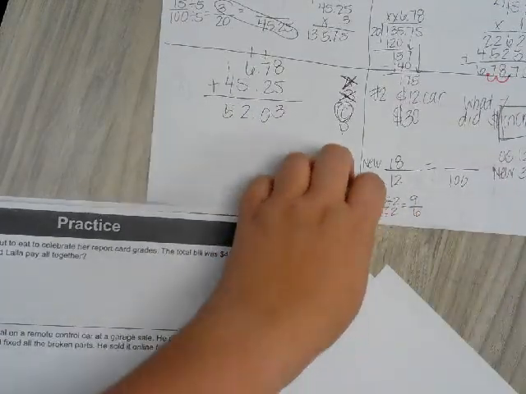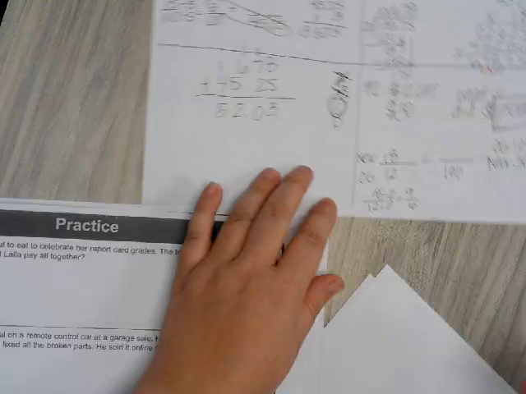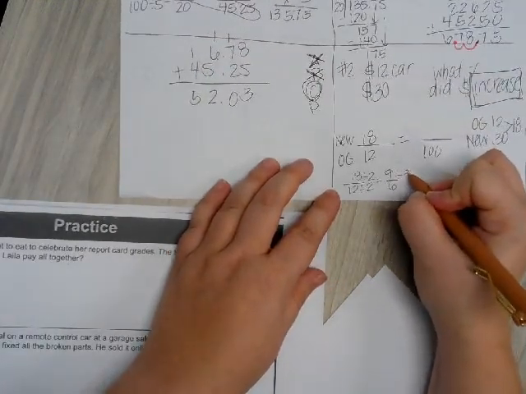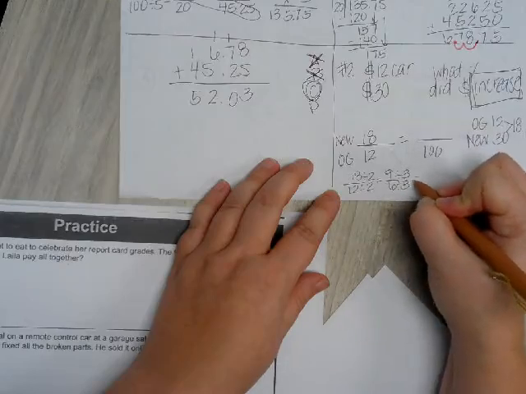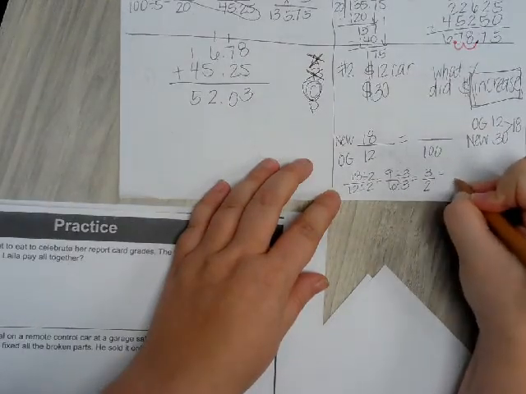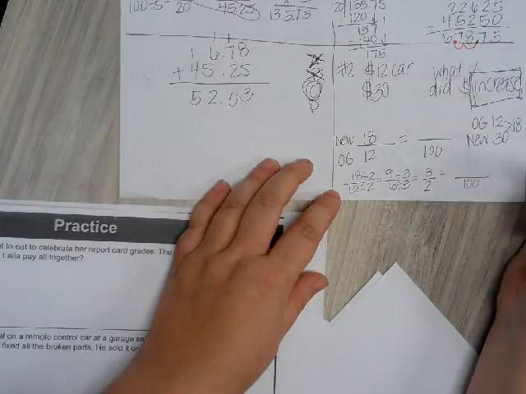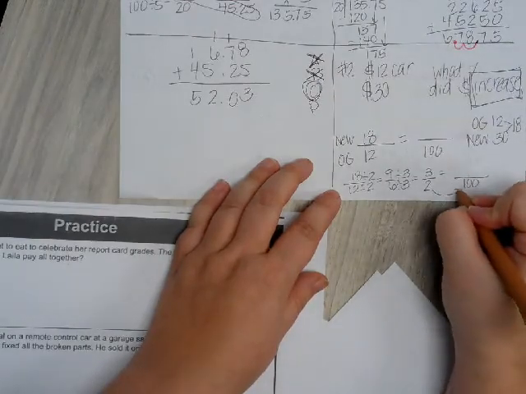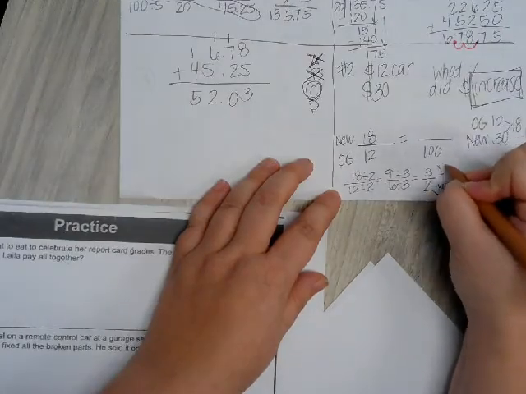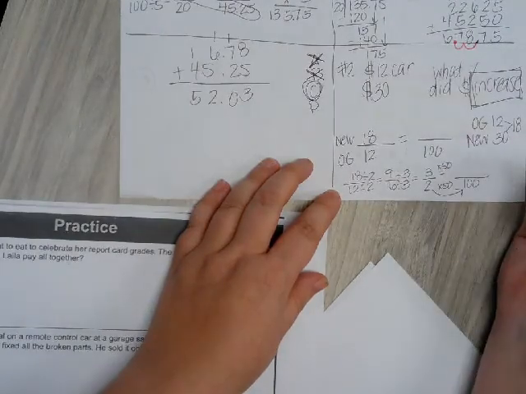Could I simplify this again? Absolutely. I can simplify it by 3 and get 3 over 2. Now, can I go from 2 to 100? Yes, I can multiply it by 50. 3 times 50 gets me 150.